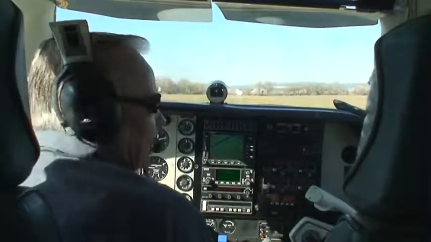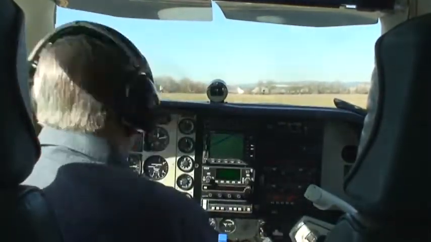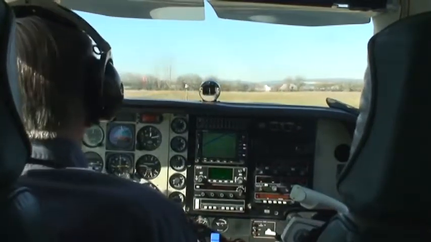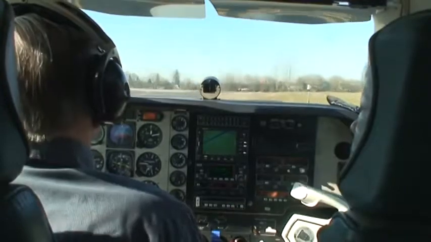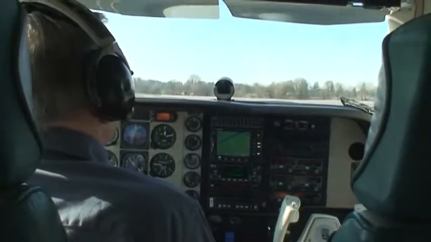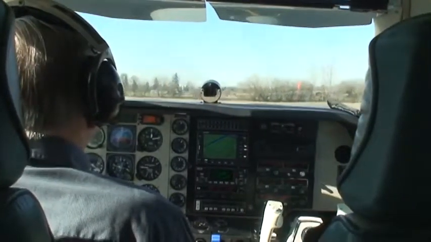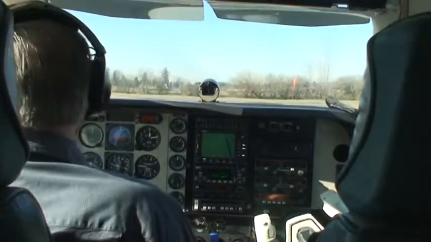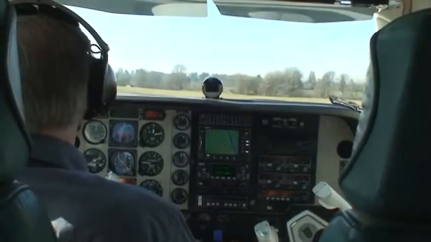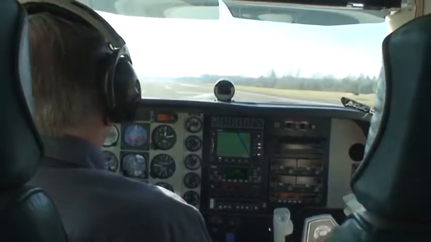For traffic, Bonanza 169 Golf Romeo, taking runway 17. Traffic, Bonanza 169 Golf Romeo, departing 17.